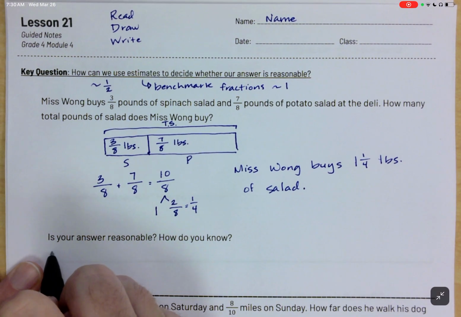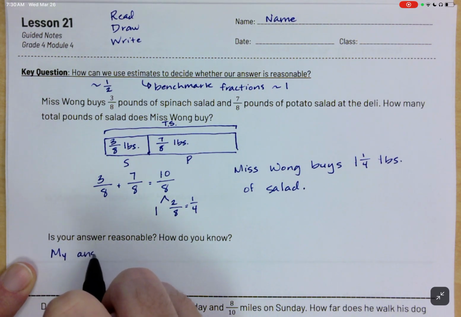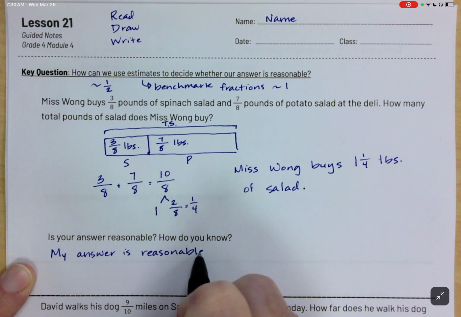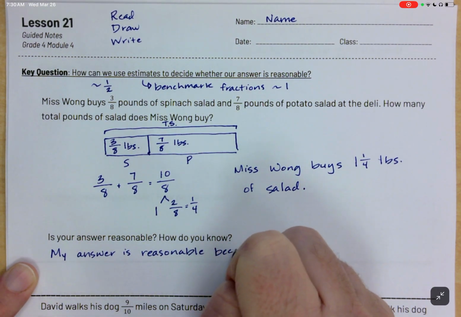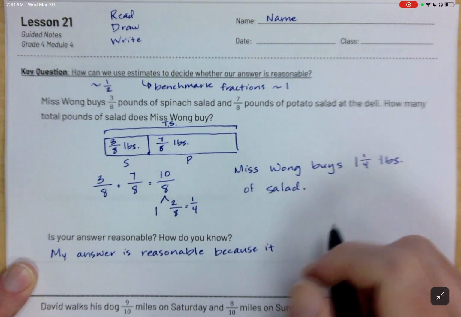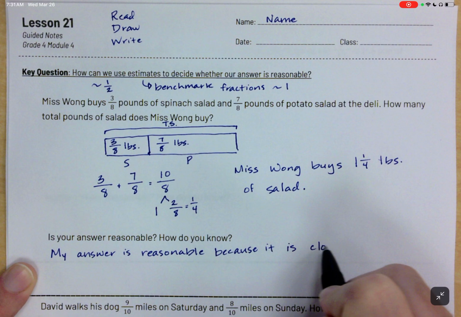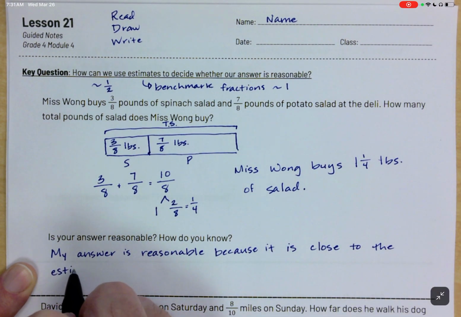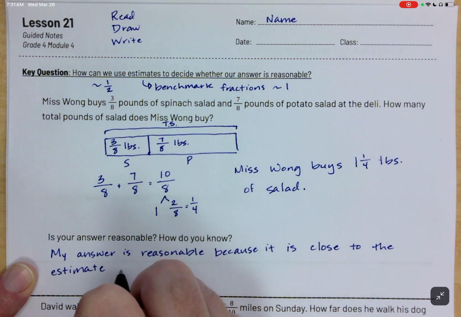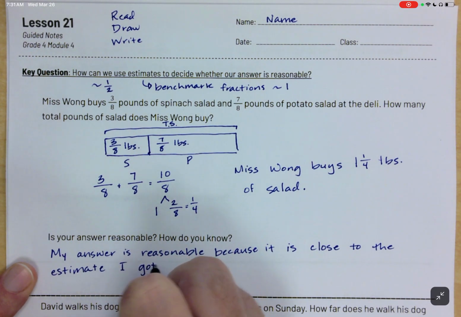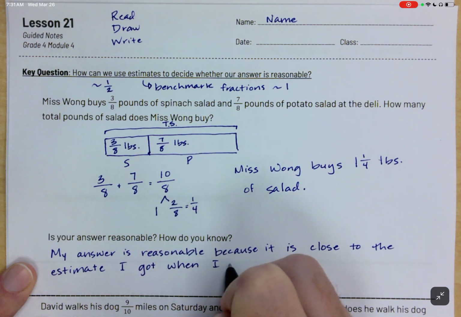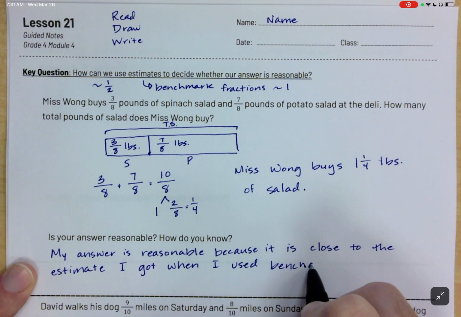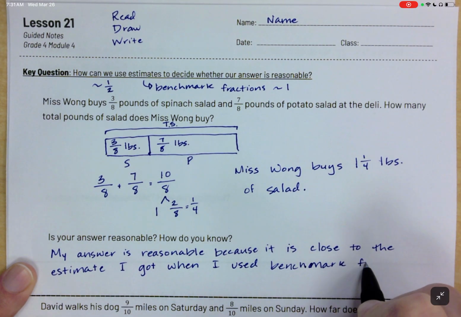So, my answer is reasonable because it is close to the estimate I got when I used benchmark fractions.